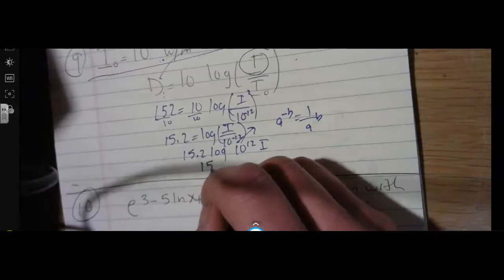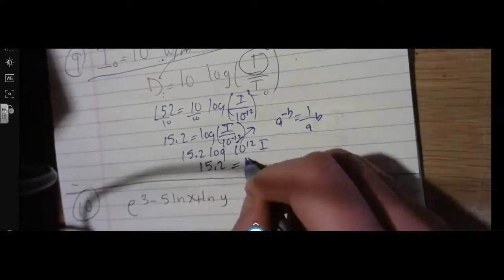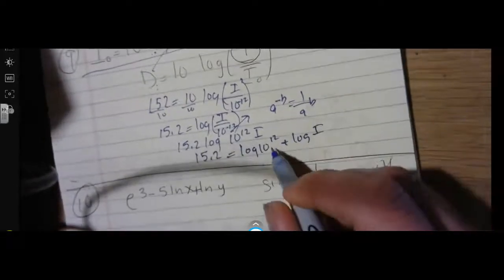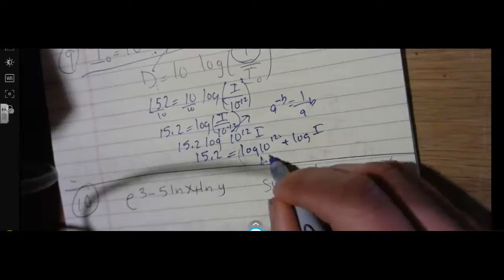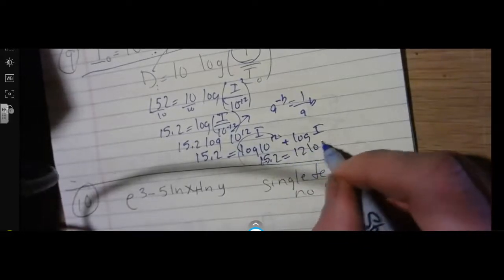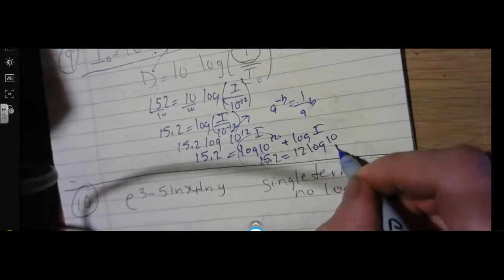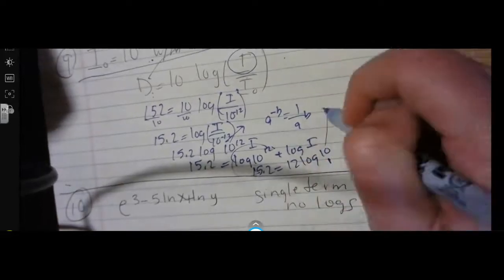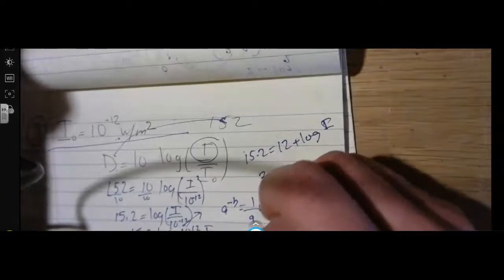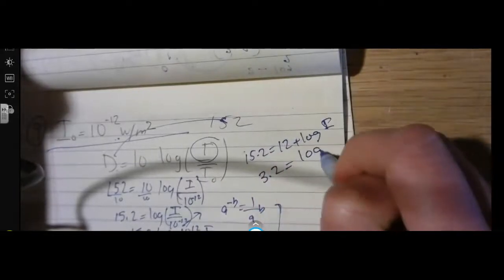This equals 15.2 equals log of 10 to the 12th plus log of I. Alright, this is going to be 12 log 10. So 15.2, bring the power rule, equals 12 log 10. So this is going to be 1 right here. So this means we have 15.2 is equal to 12 plus log I. We subtract and we get 3.2 is equal to log of I.